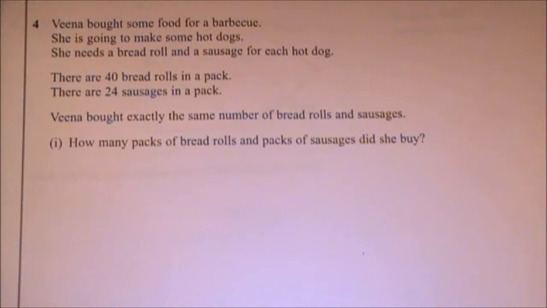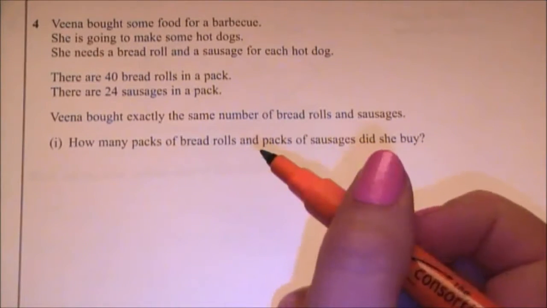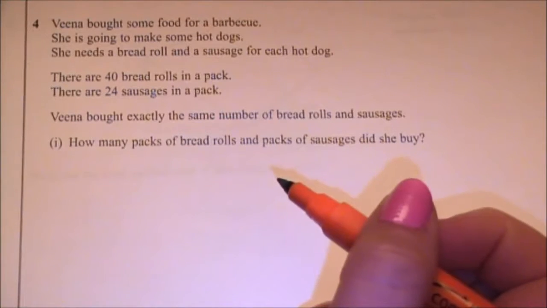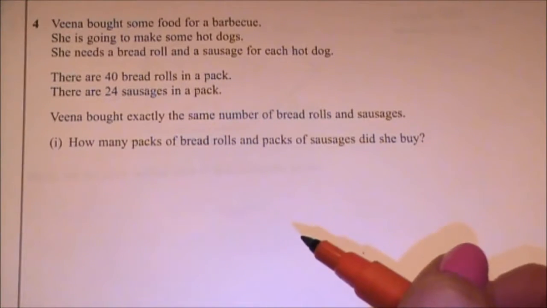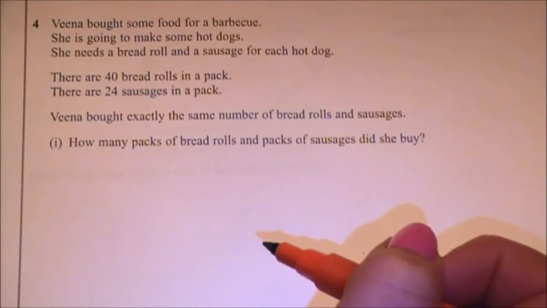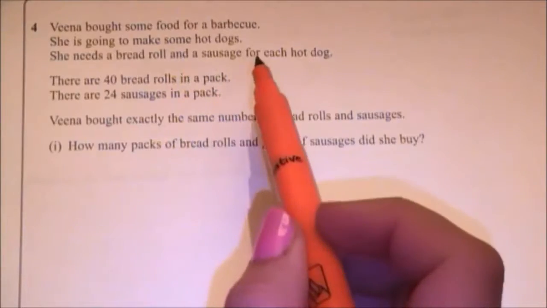Question 4 is a lowest common multiple question. However, you'll probably look at it and find a slightly more straightforward method of doing it actually. I'm going to do the straightforward method, but you can use any method which would get you a lowest common multiple. Okay, Vina bought some food for a barbecue.